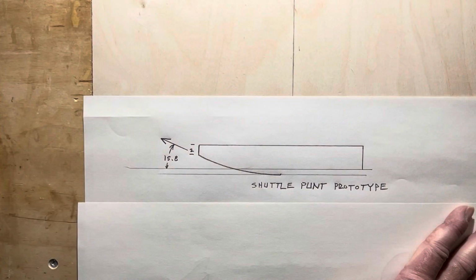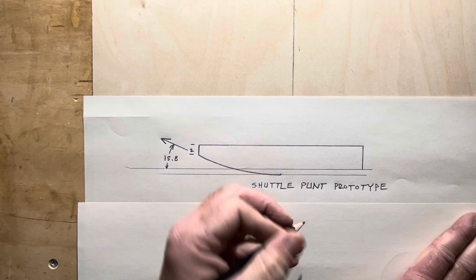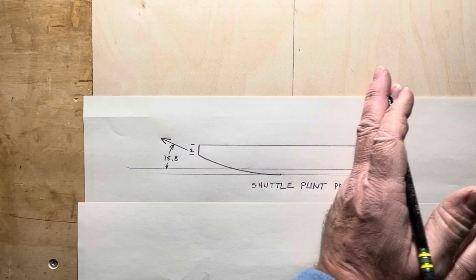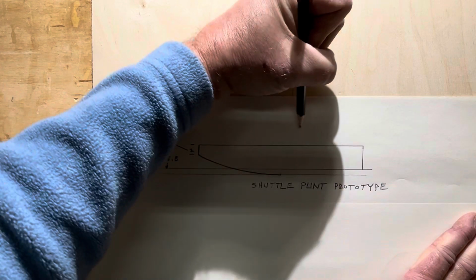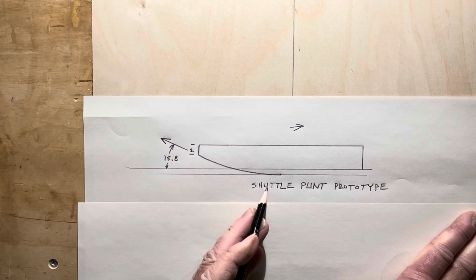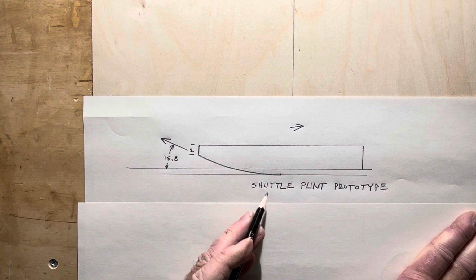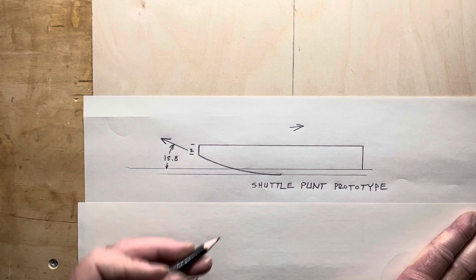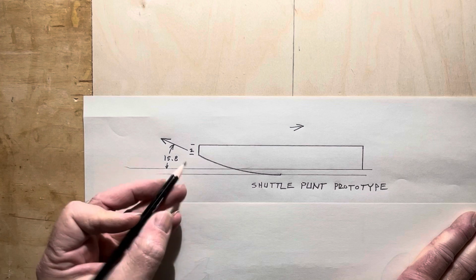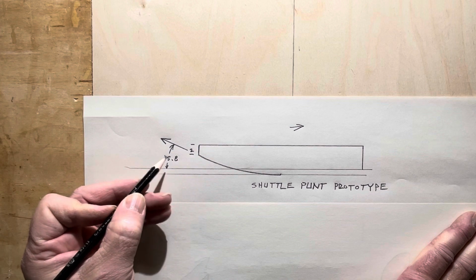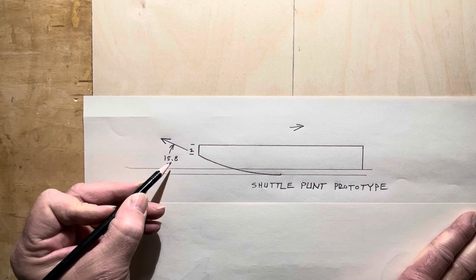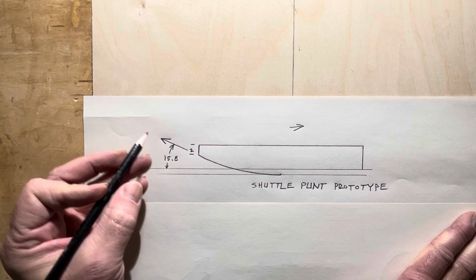Here is the design. This is the stern. So the front of the boat is over here, and this is literally the midpoint of the boat. And the boat travels this way. So this is the stern of the boat. This is my shuttle punt prototype, which I just sailed for the first time a couple weeks ago. I went ahead and measured with an angle measurement tool the precise angle at which water is leaving my stern, and it turns out to be 15.8 degrees upward.